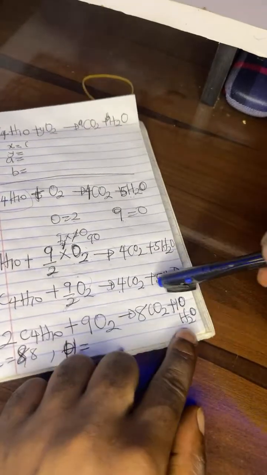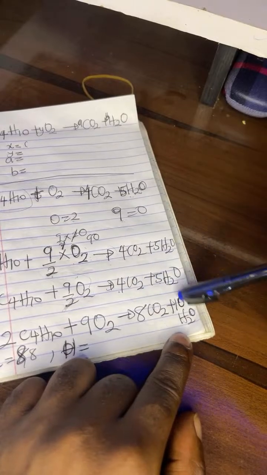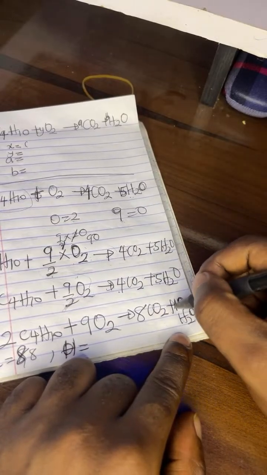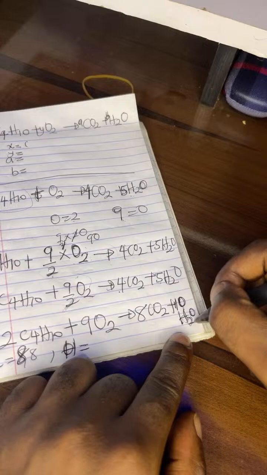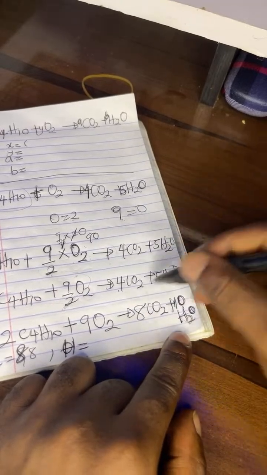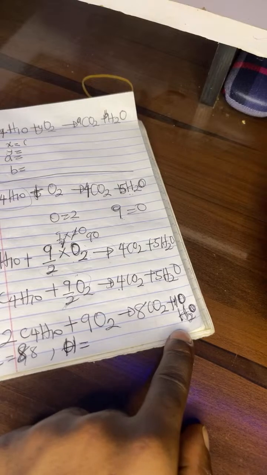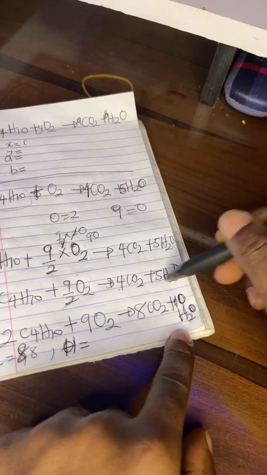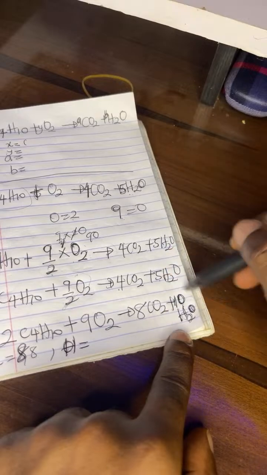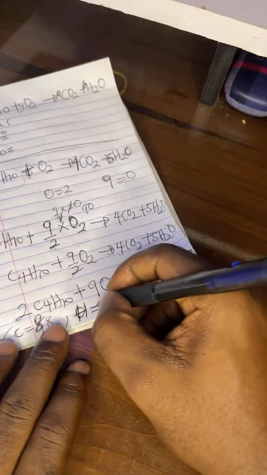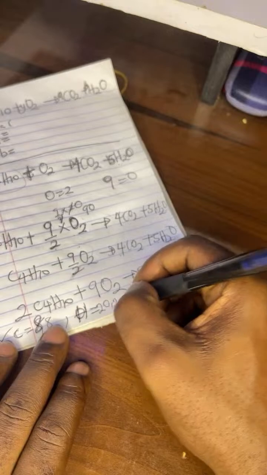Oh, this is 10 H2O. So how many hydrogen do you have on this side? 20, Abby. So that means hydrogen is 20, 20.